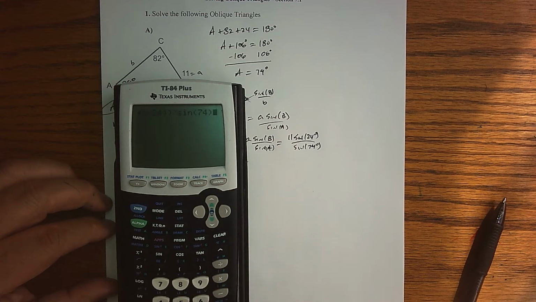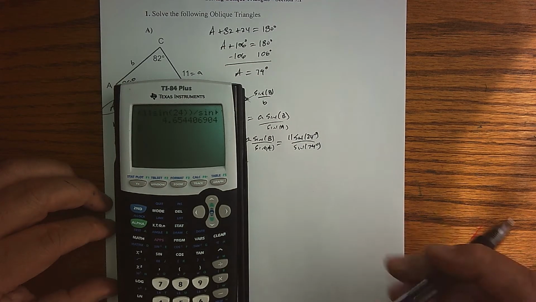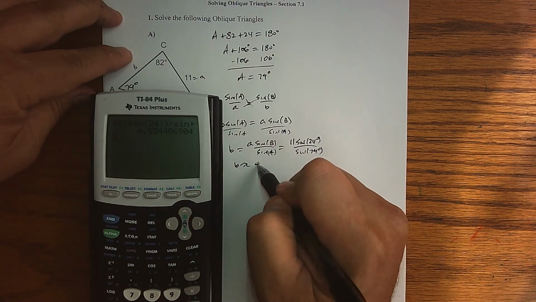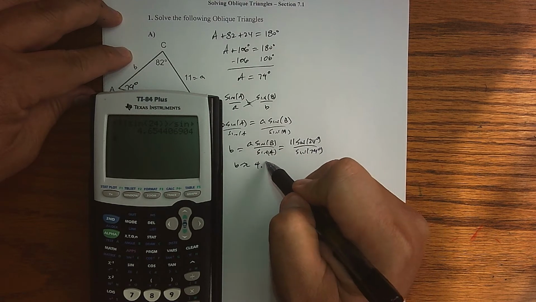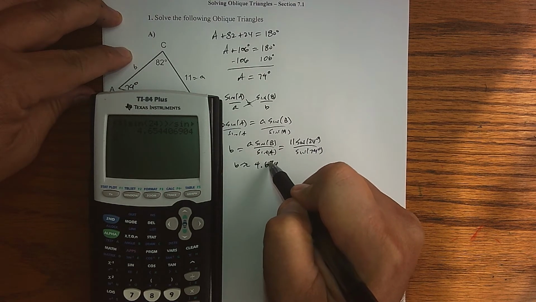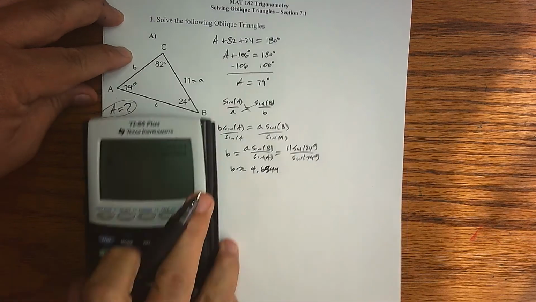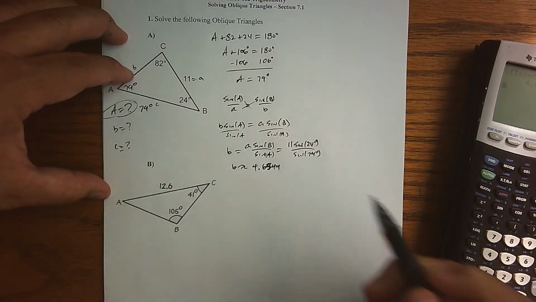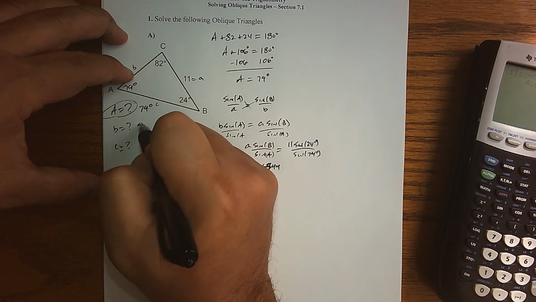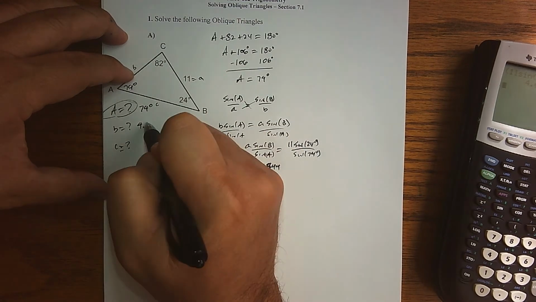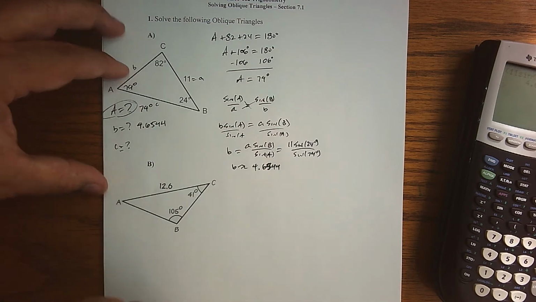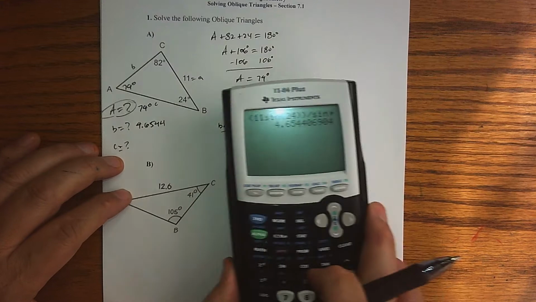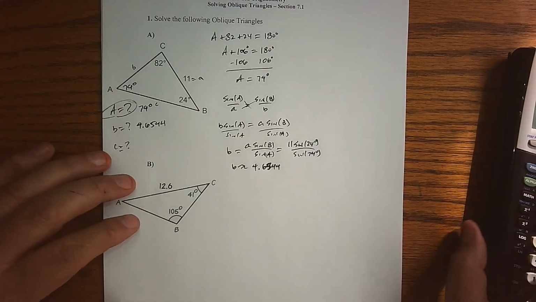Press enter, and rounding off to some decimals, we get that B is 4.6544. I don't know if that's meters or feet or whatever. So we know that this is 74 degrees, and we just found B to be 4.6544, using some technology since 24 and 74 aren't nice.